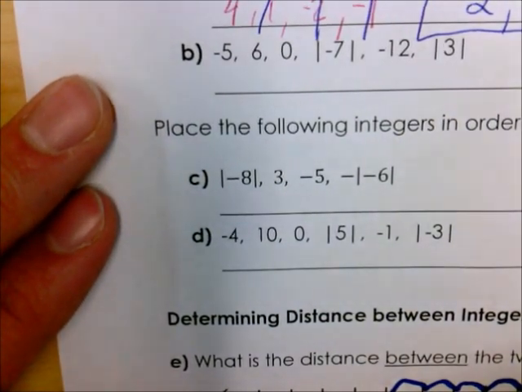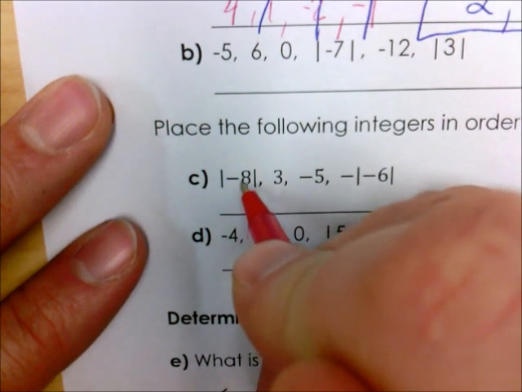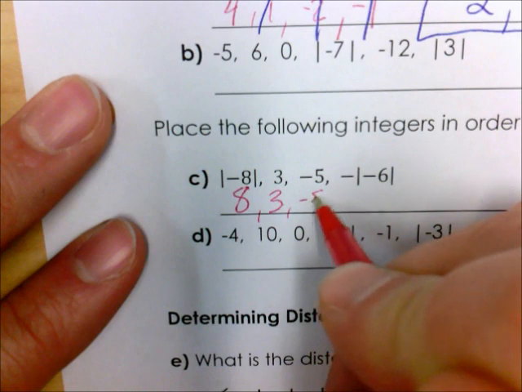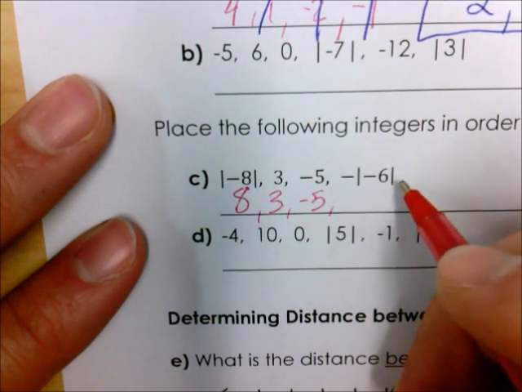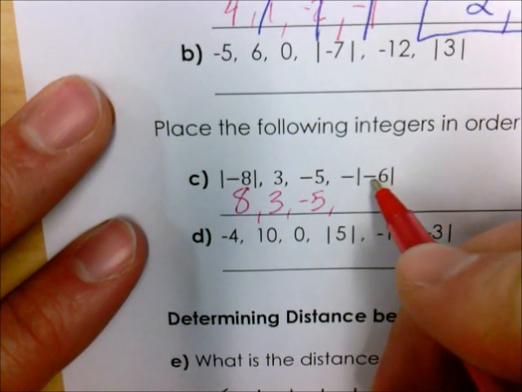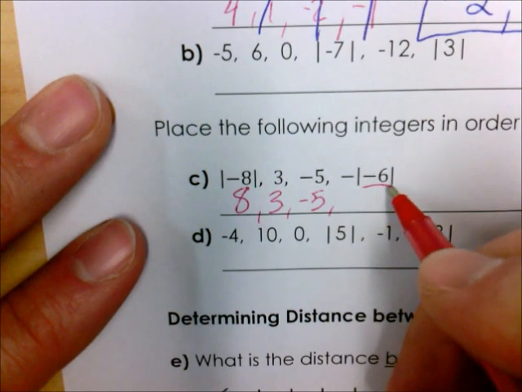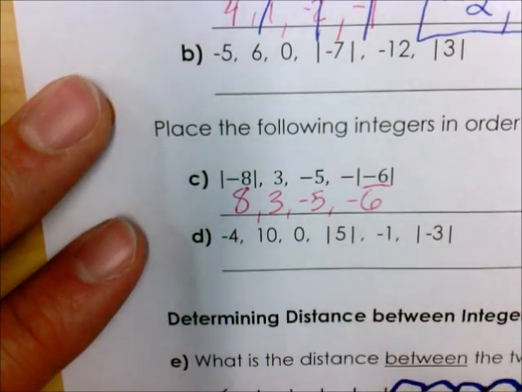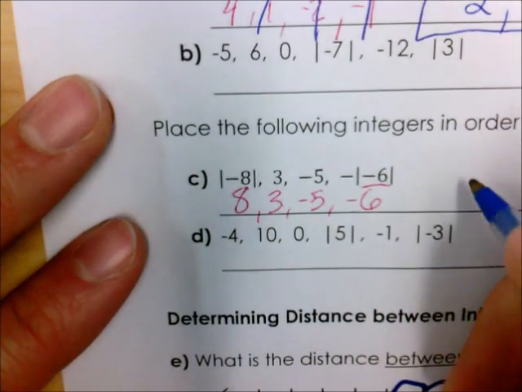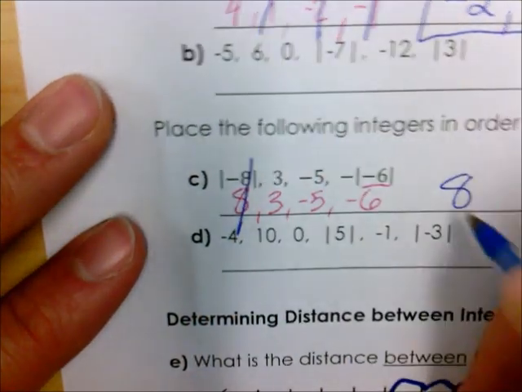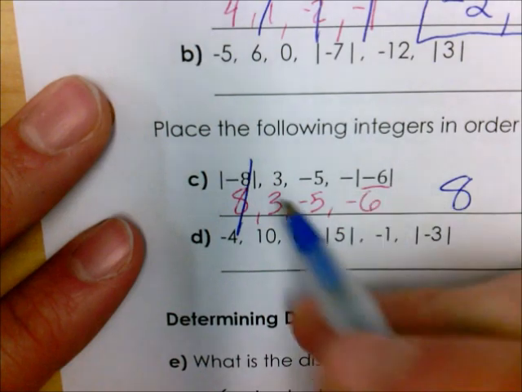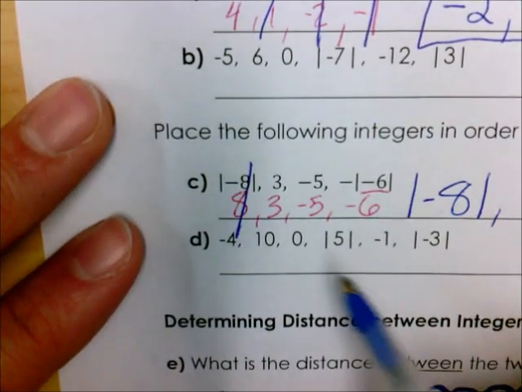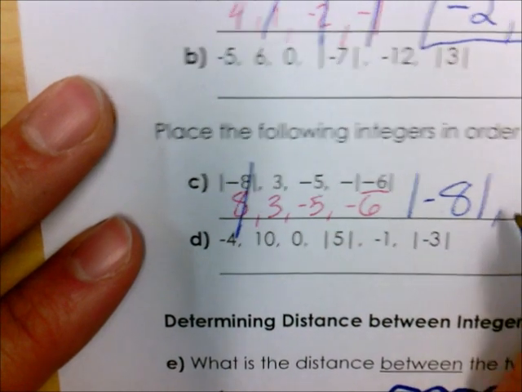So once again, I'm going to do the same thing. We have absolute value of -8 is 8. That's a 3. That's a -5. Opposite of the absolute value of -6. Well, this ends up being inside a +6, but the opposite of that is a -6 again. All right, greatest to least. 8 is the biggest. Get rid of it. But, hold on, I wrote an 8, but it's an absolute value of -8. See, sometimes when you do it too quickly, that happens.